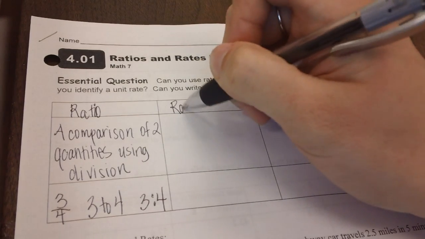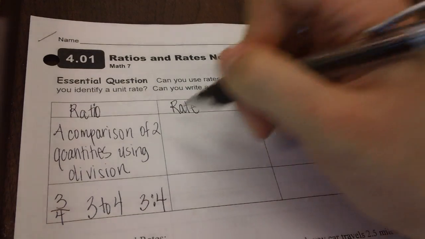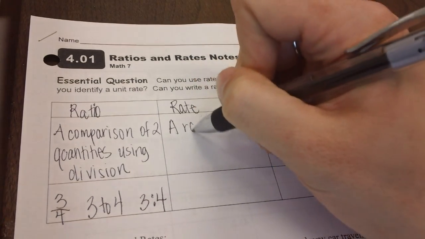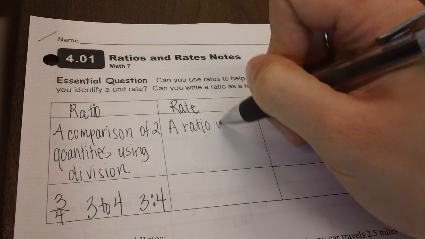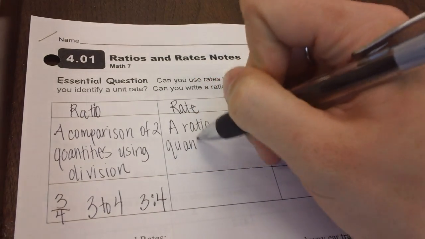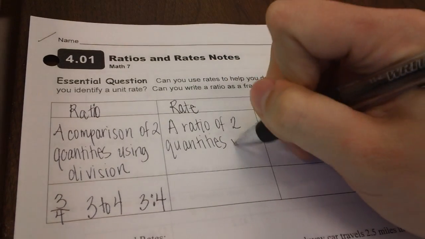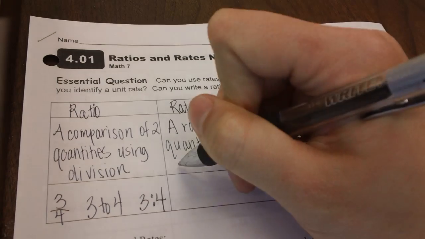A rate is a ratio of two quantities with different units.